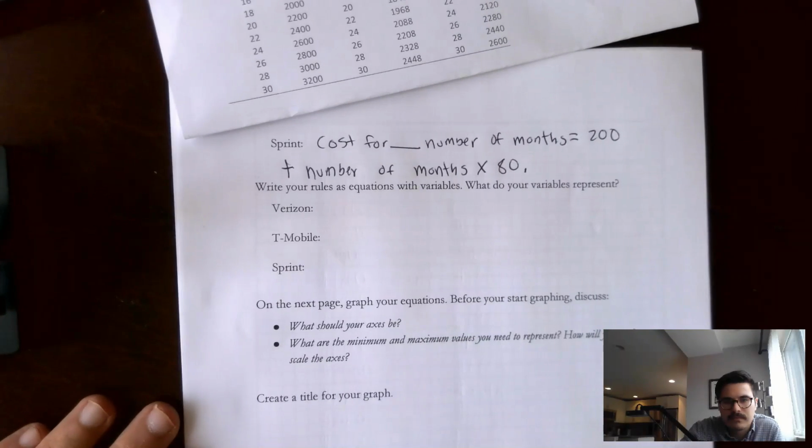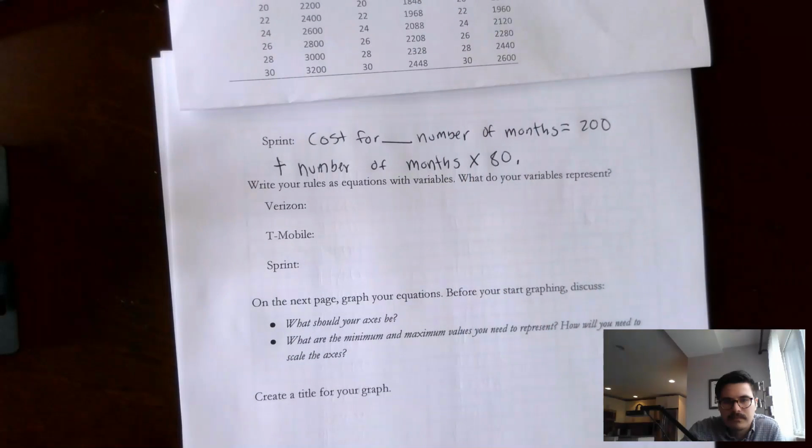Alright? So it says write your rules as equations, because that's all equations are, they're just rules. Alright?